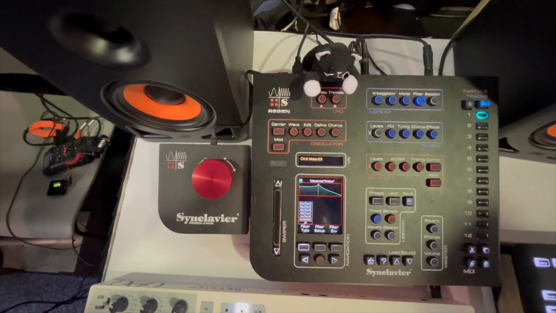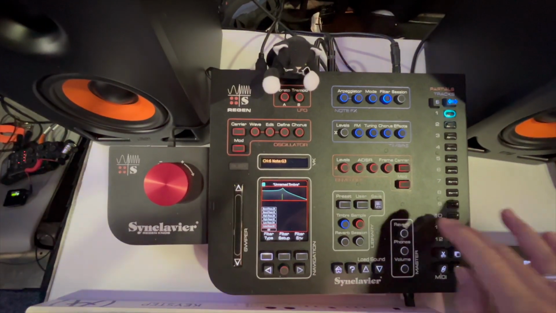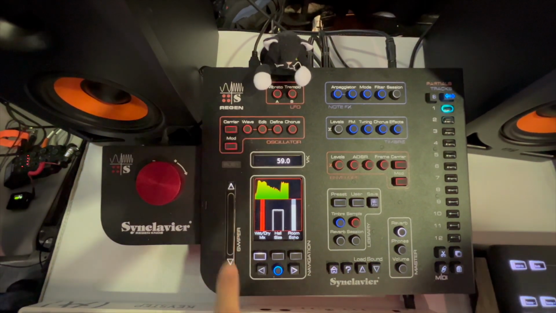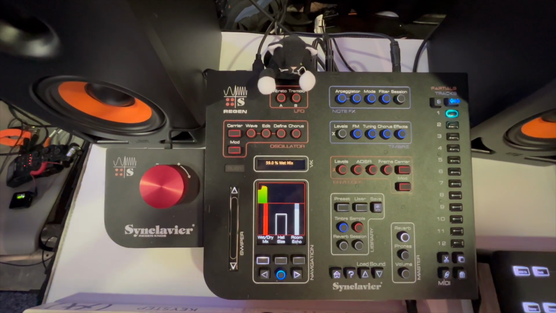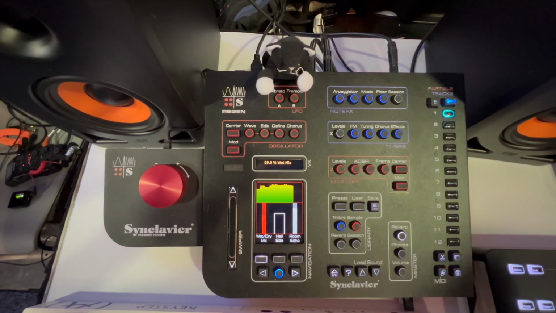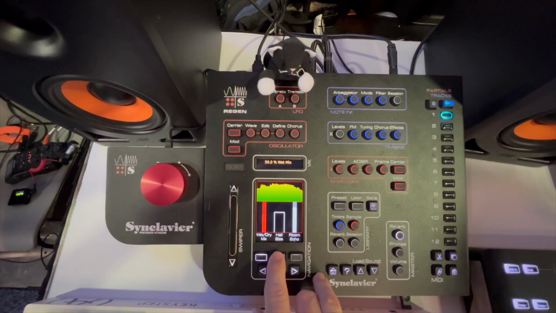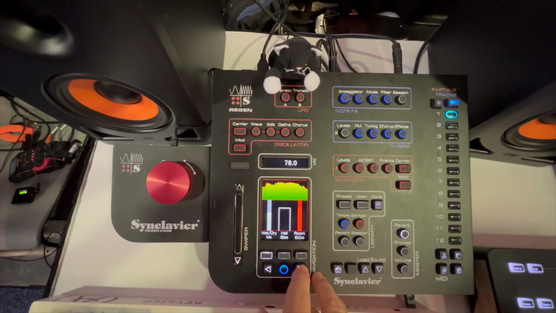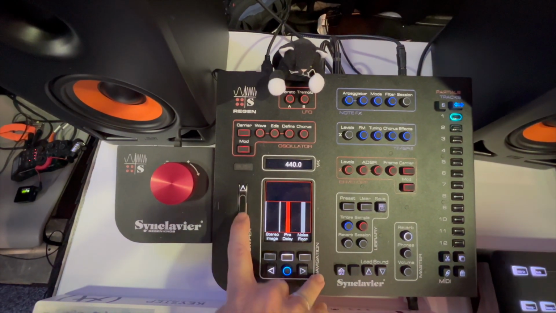Okay, let's add some reverb into that. So we have control over the size, the hall size of the reverb, how much room echo there is. You can add pre-delay into this.